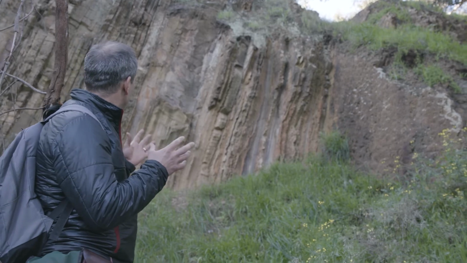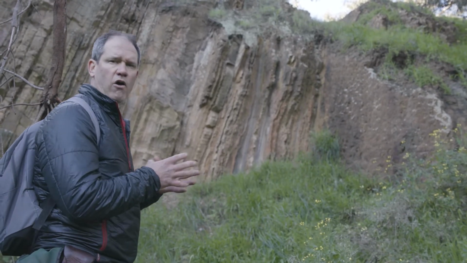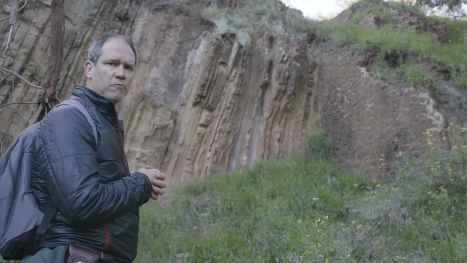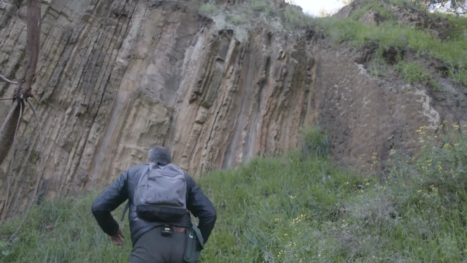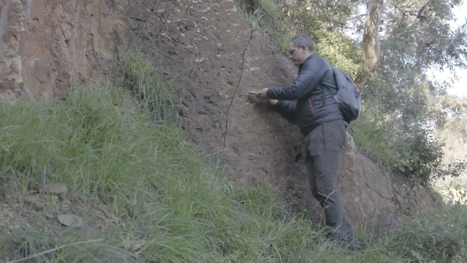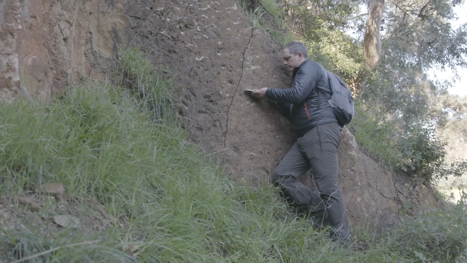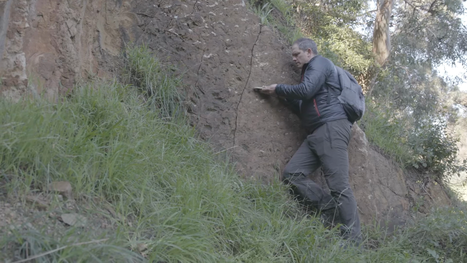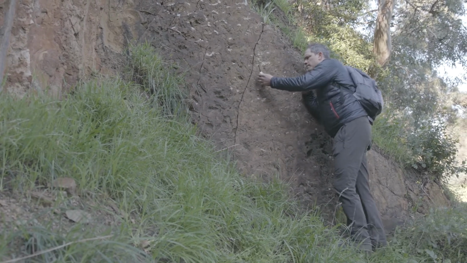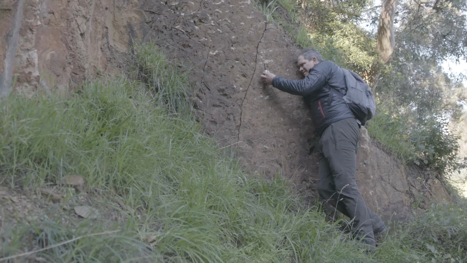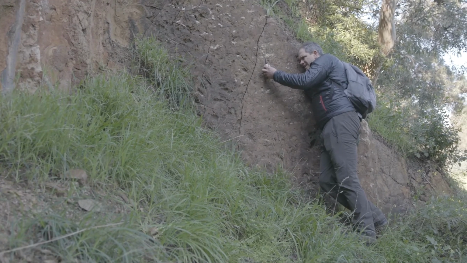And because I can tell already that this area is going to be structurally complicated, I'm going to be taking strikes and dips a lot more frequently. Striking 195. And dipping 80.